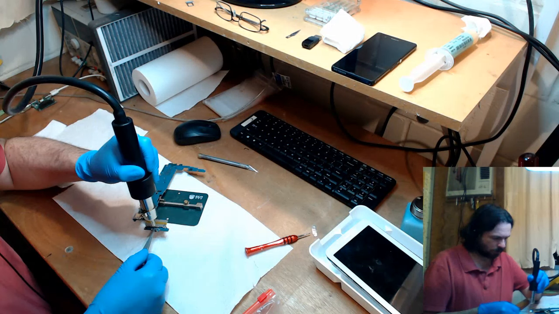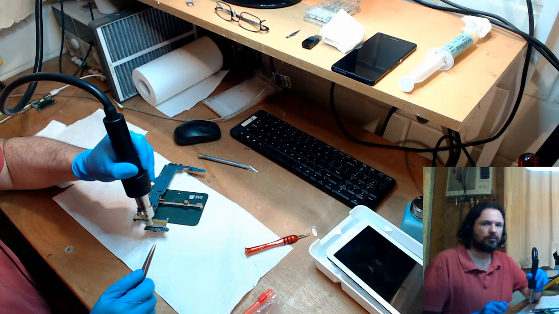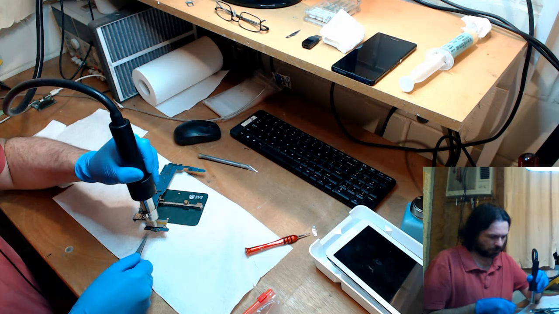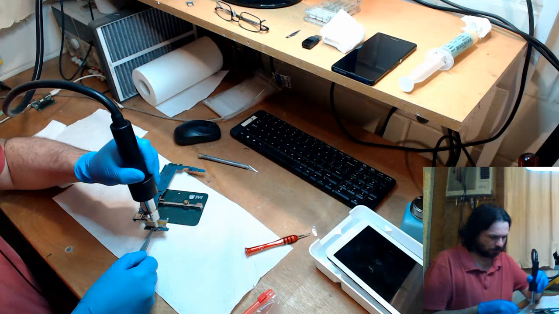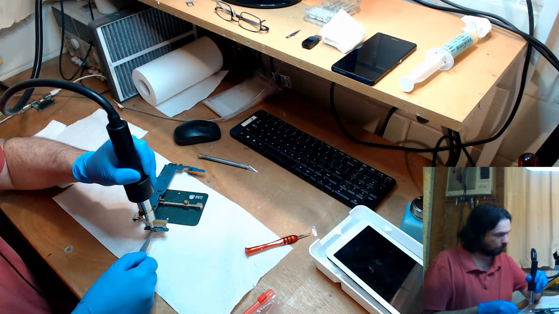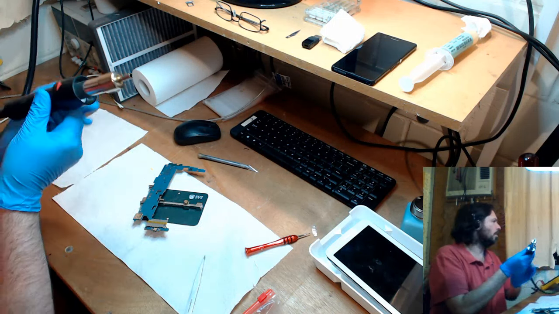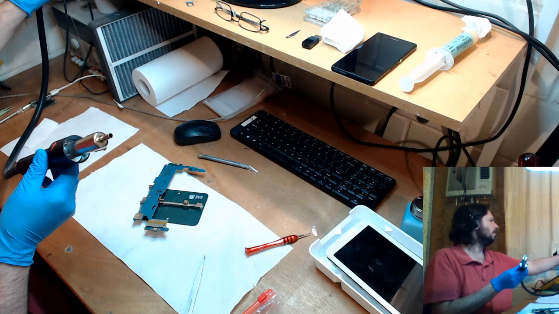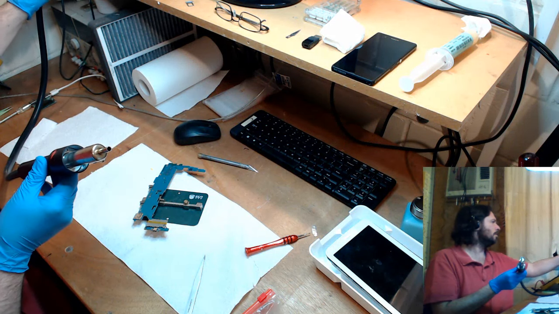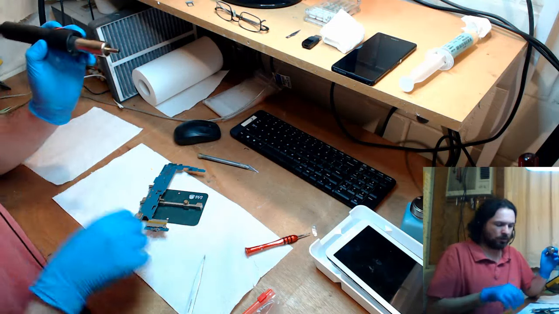This one's taking a while. Pay attention, Paul, pay attention. Maybe I should have reflowed the connector there. I don't think I'm going to go for cooking it. Okay, 66 or 60. Yeah, it's the right part.